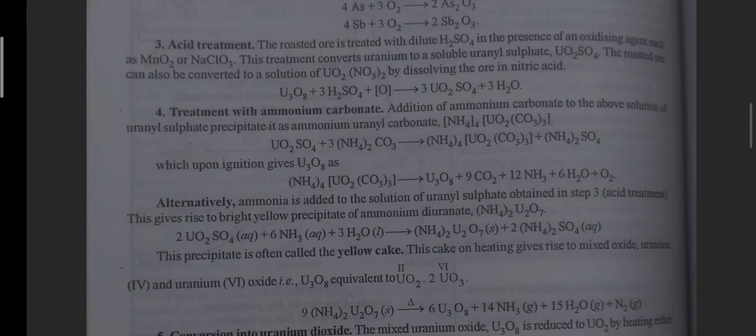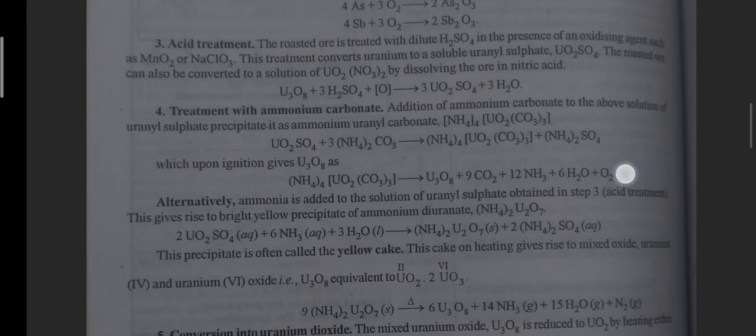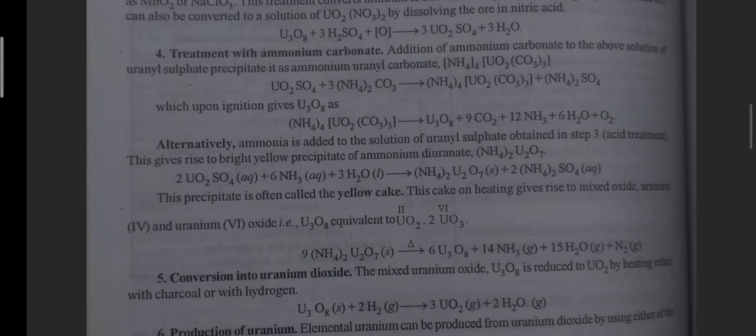The roasted ore can also be converted to a solution of UO2(NO3)2 by dissolving the ore in nitric acid. Next is treatment with ammonium carbonate. Addition of ammonium carbonate to the above solution of uranyl sulfate precipitates it as ammonium uranyl carbonate.